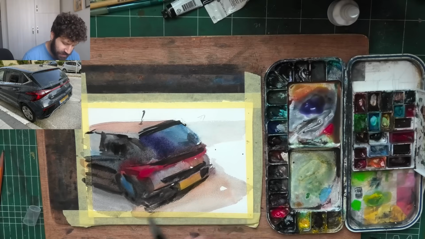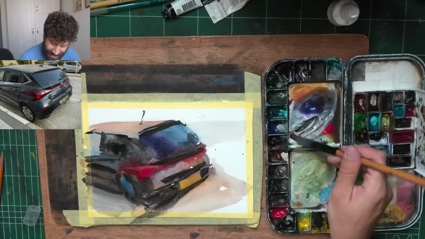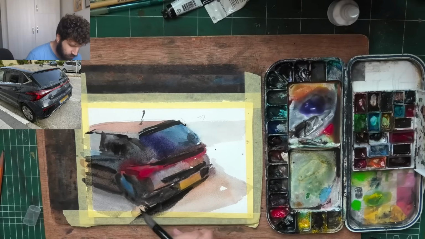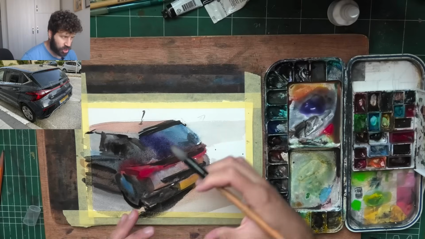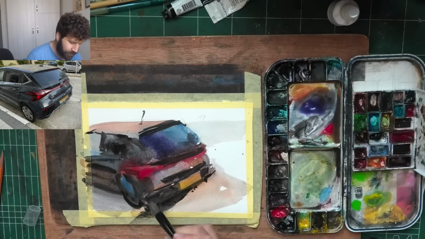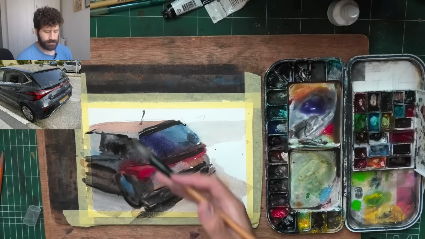Let me actually fix the composition, the perspective live as we speak. It's the simplest thing ever. Just stretch this area a bit more, make this tire a little lower, skew the whole thing a bit, because I have experience with perspective. It will come with time for you too.